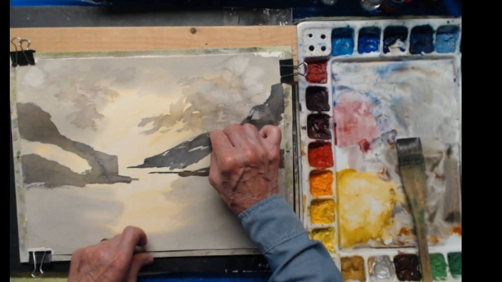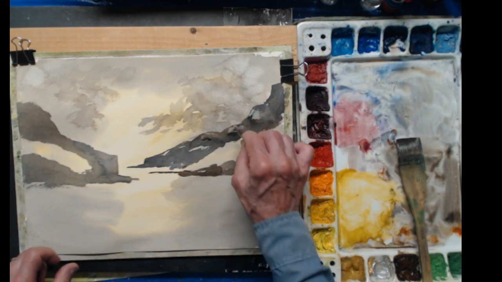This is the sun hitting some of those faces up there.